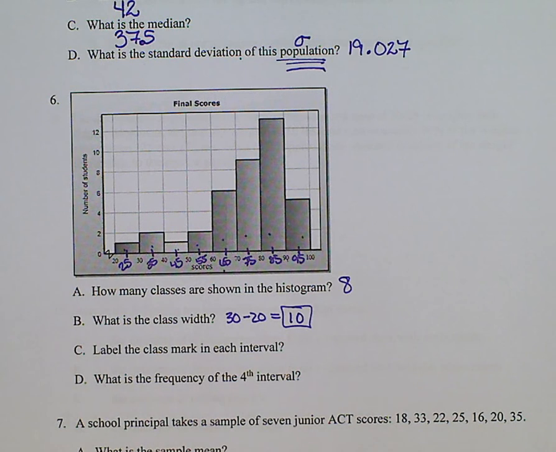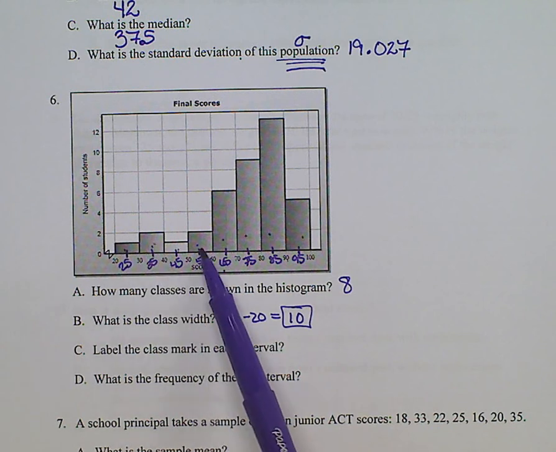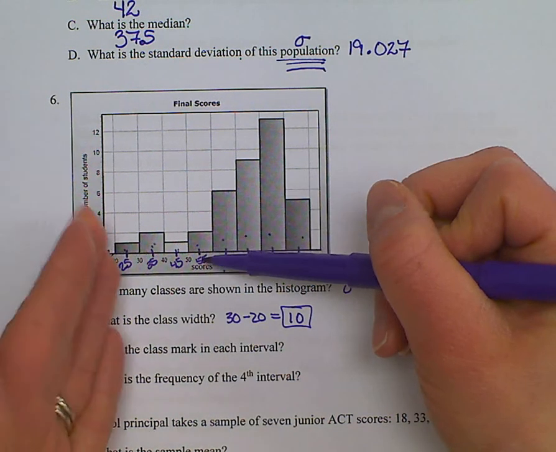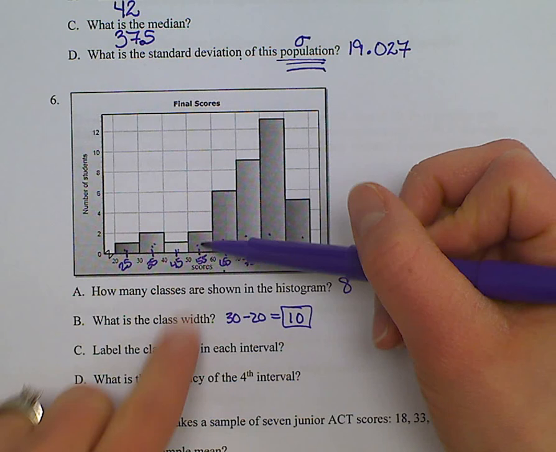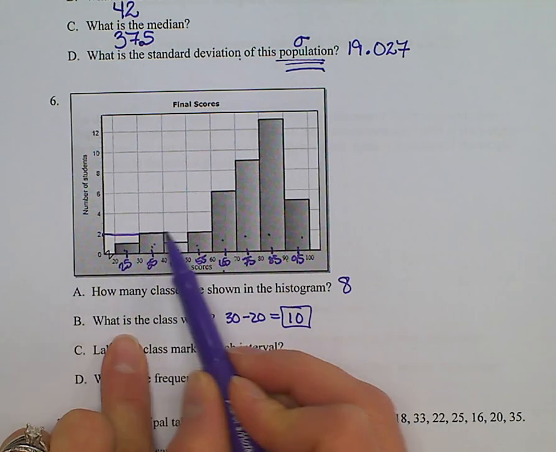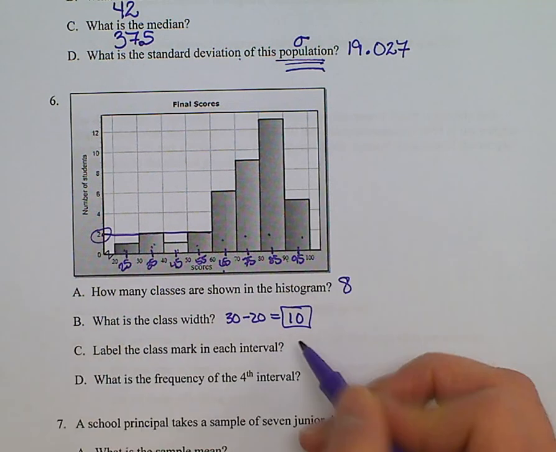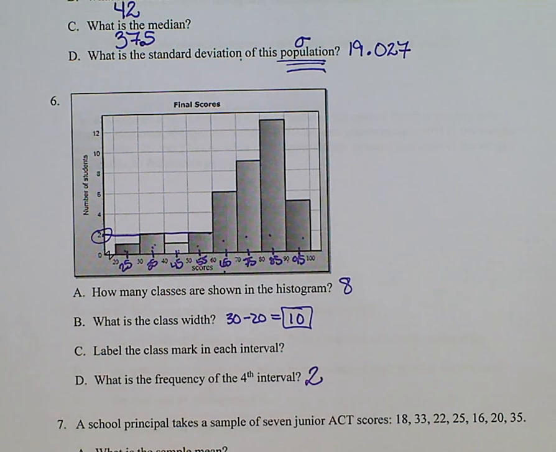D. What is the frequency of the fourth interval? So we're going to go to our fourth interval, 1, 2, 3, 4. And the intervals always we start counting from the left to the right. And it looks like our frequency is up at 2. Frequency, again, is just the height of the bar.